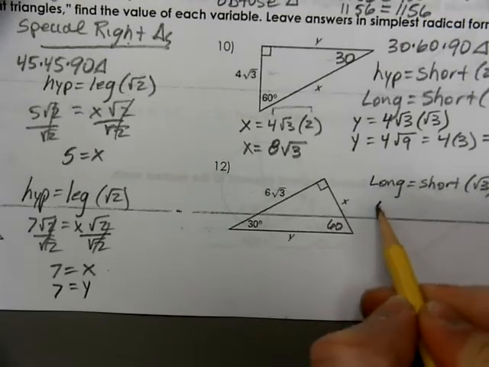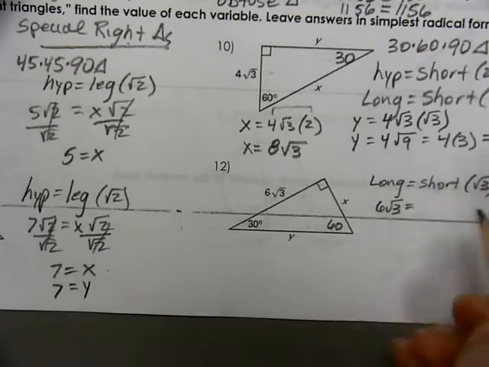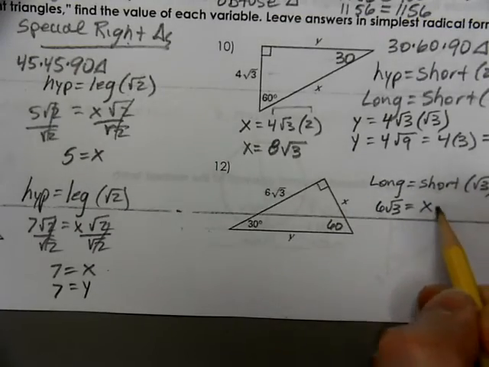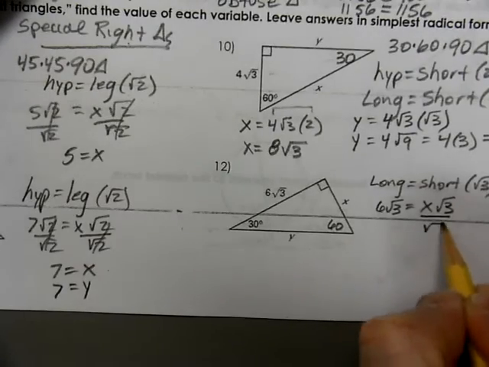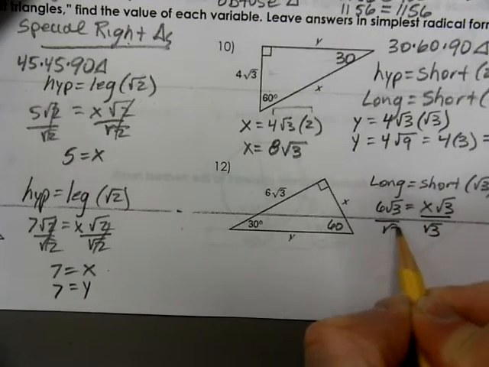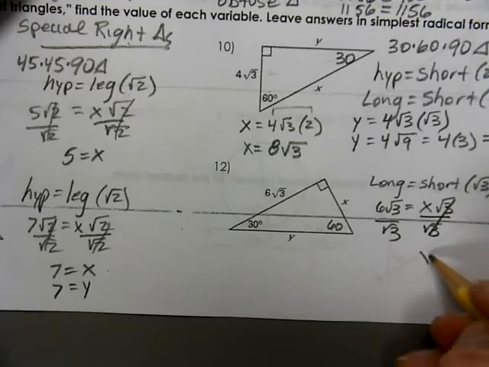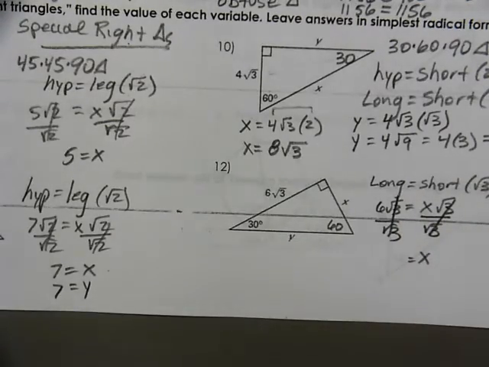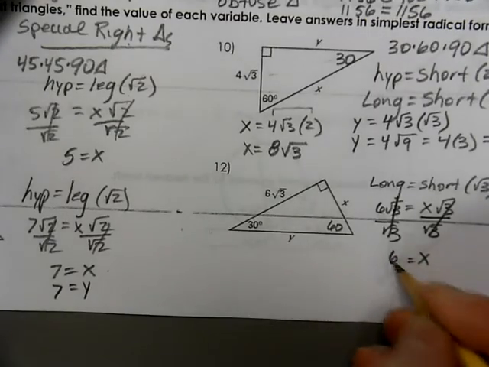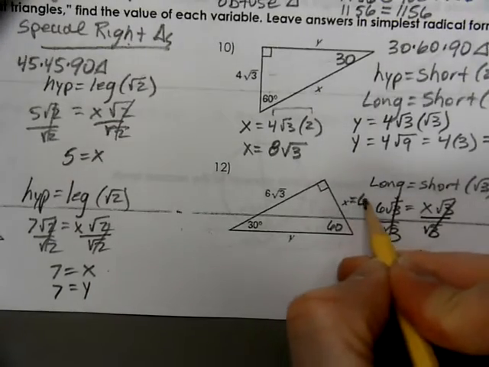Well, if the long leg is 6 root 3, the short leg is x times root 3. We're going to divide by root 3. They cross out here, and in this case they can cross out with the other on the square root of 3. So x is 6.